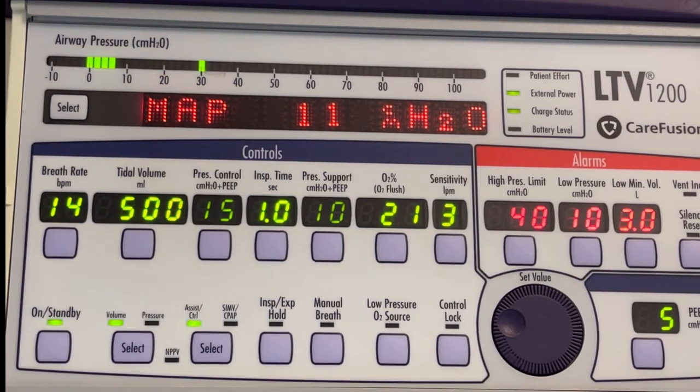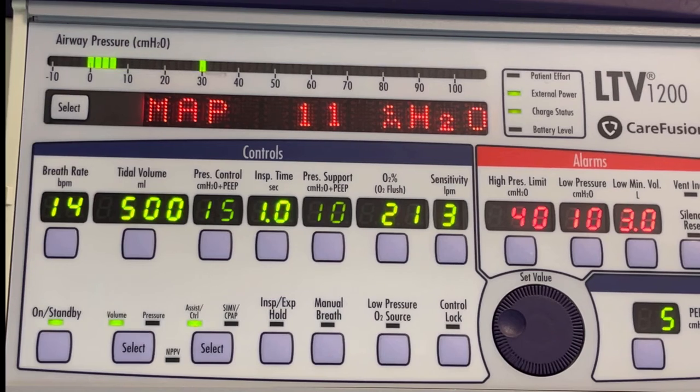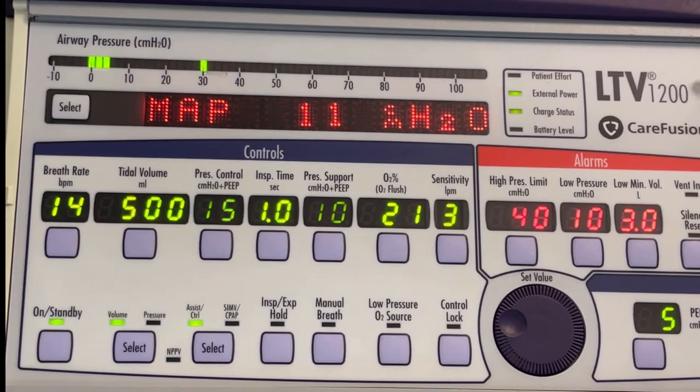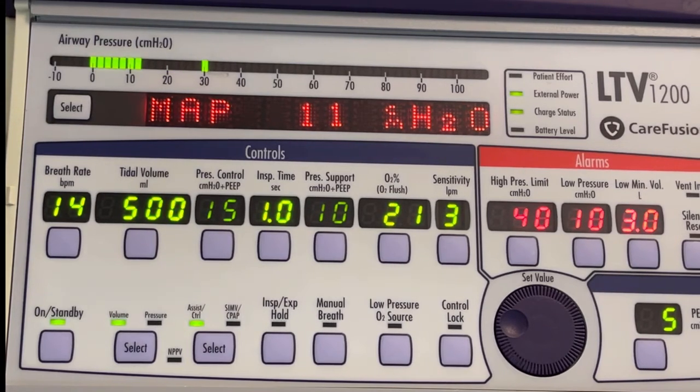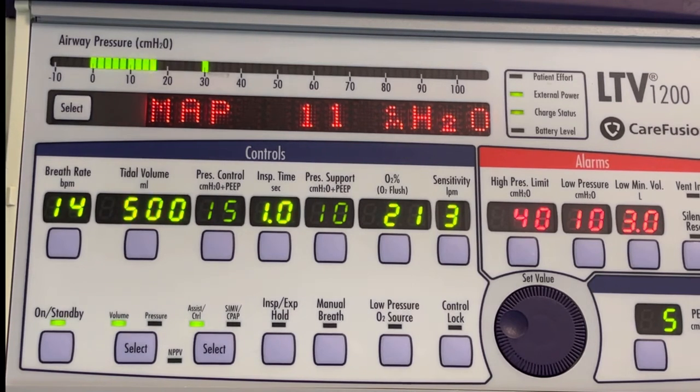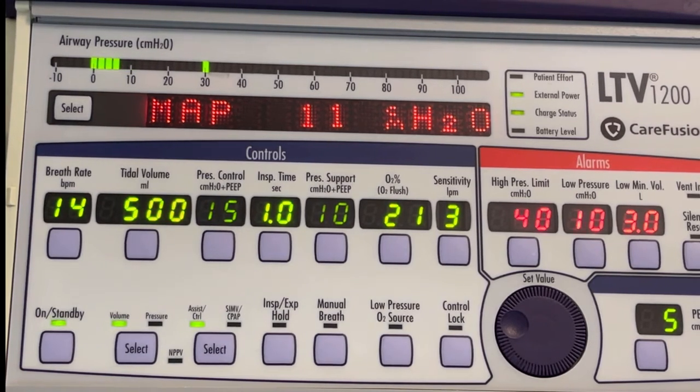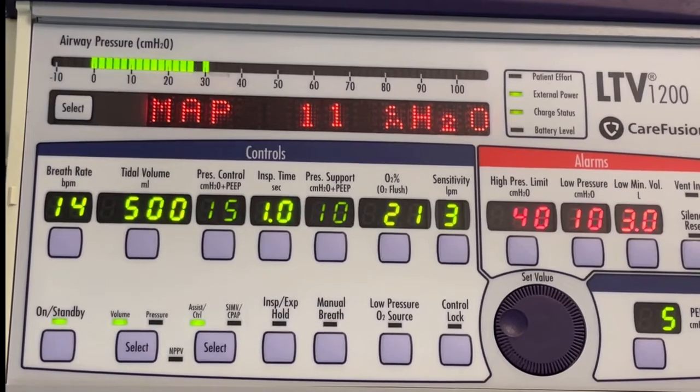This time we're going to take a look at the control panel on the LTV 1200 today. And we're going to start at the very top and work our way through, but I'm going to really show you some of the things I think are most important that you need to know as an emergency department nurse in taking care of the ventilated patient on the LTV. But let's just stop and orient ourselves on the monitor at the very top.